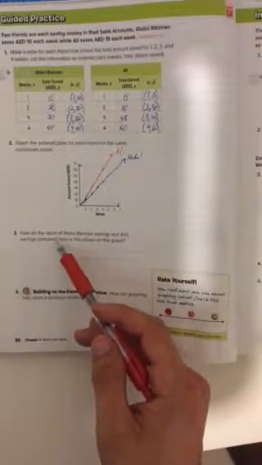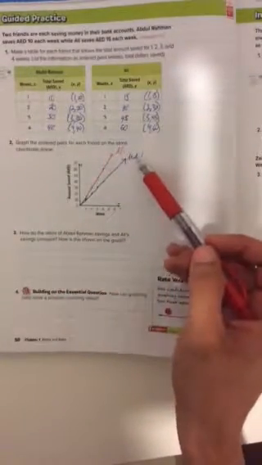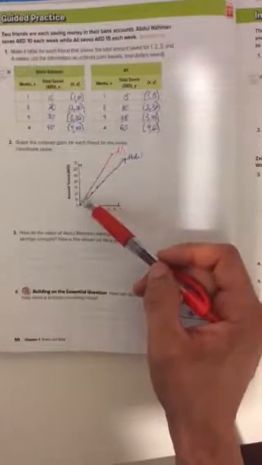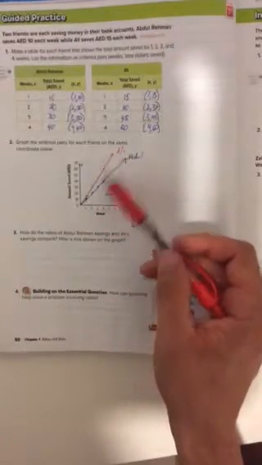Then it says, well, I mean, I'm already answering the question. It says, how do the ratios of Abdul's savings and Ali's savings compare? How is it shown in the graph? Ali's saving way faster than Abdul. That's how they compare. And it shows in the graph because Ali's is steeper than Abdul's, okay? And that's really it. Let me do one more, I guess.